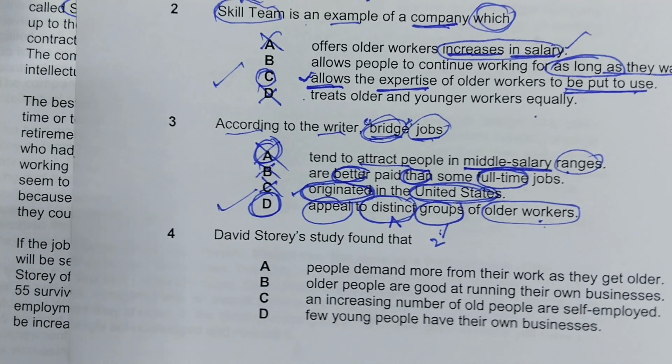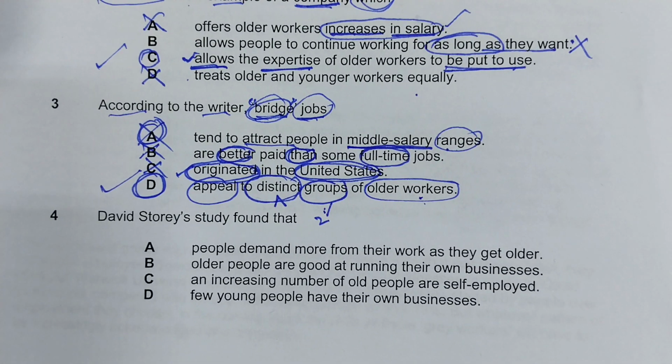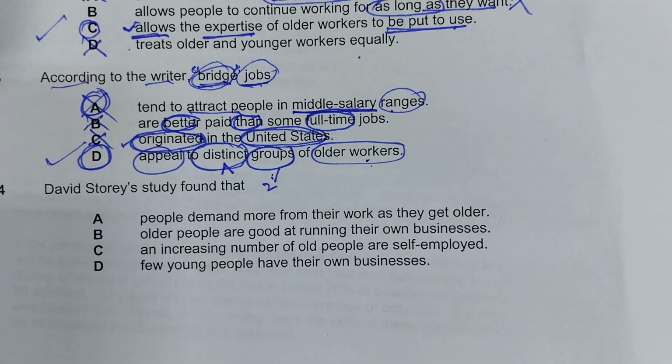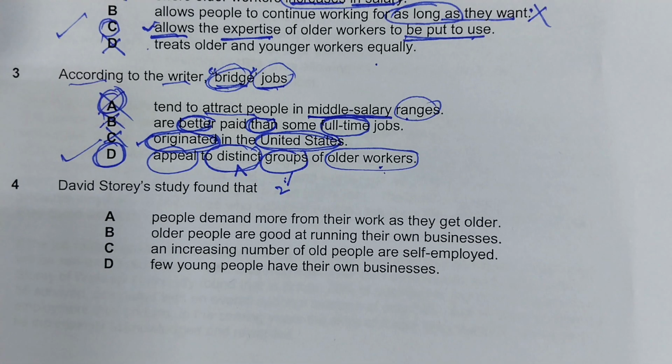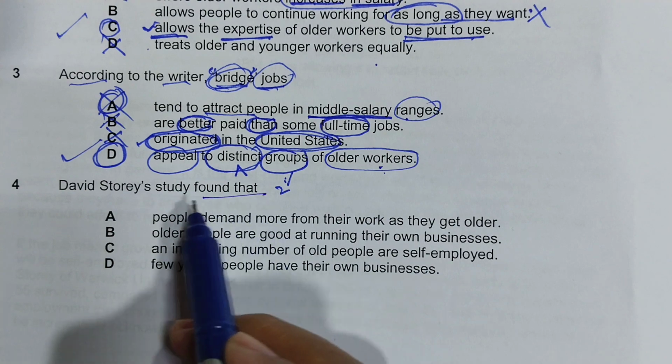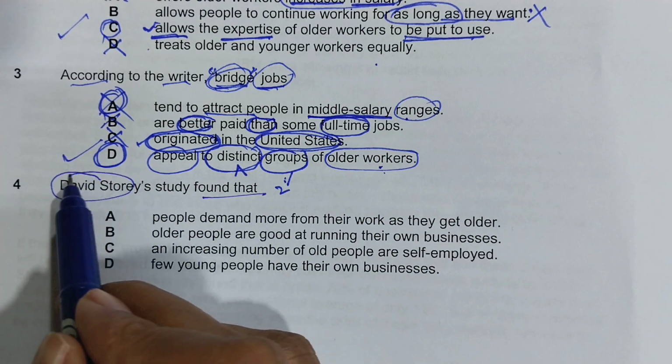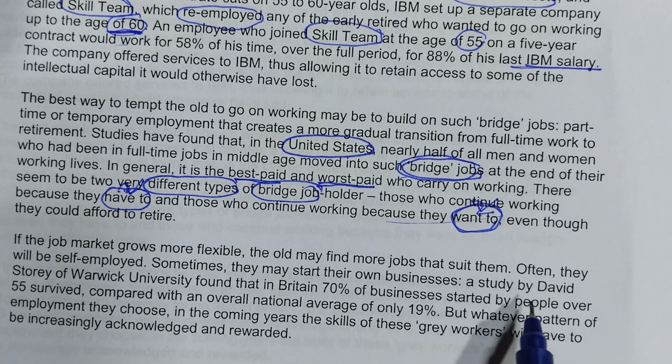So I hope you understand how to locate the correct answer in MCQs. Now we will move towards our next question. The next question is: David Story's study found that. David Story. Now we need to find out the name David. So let's work with me.